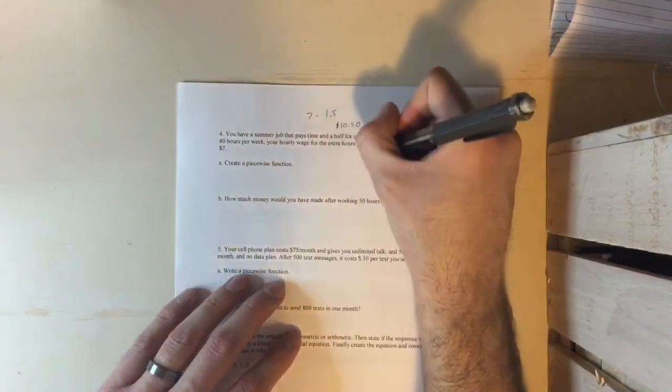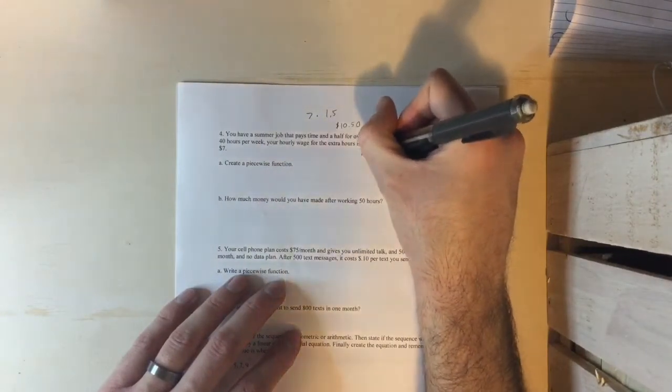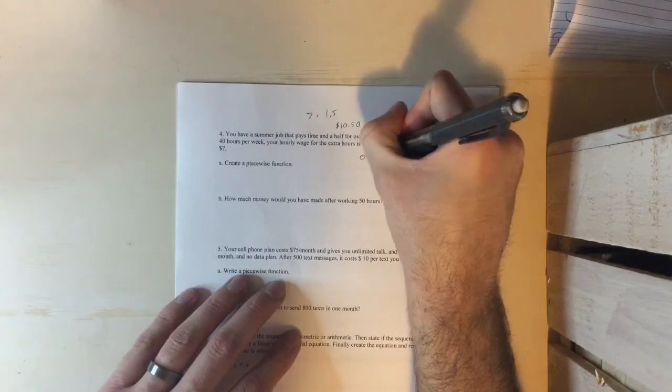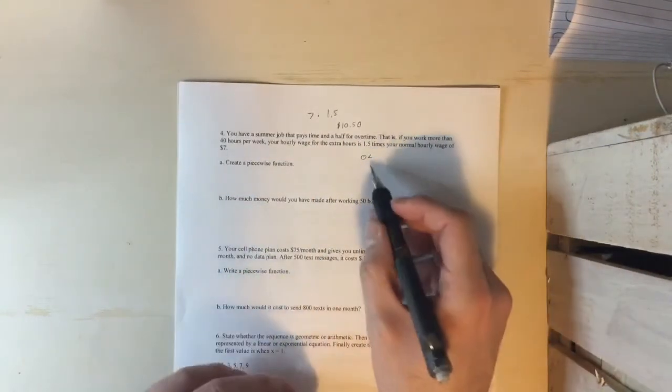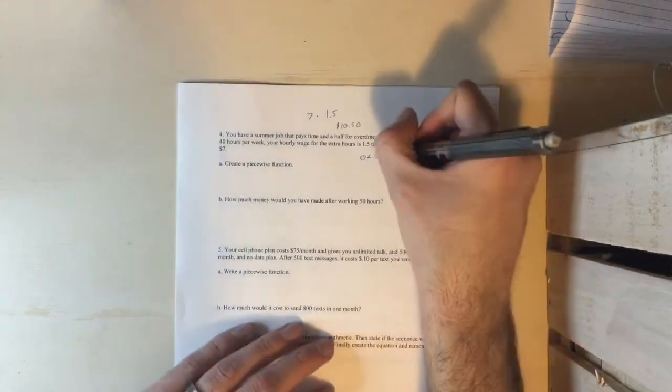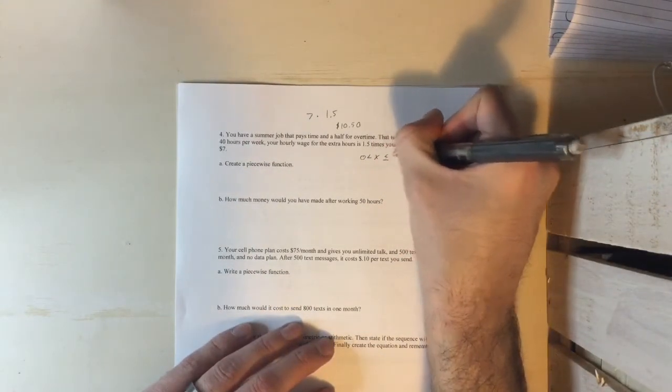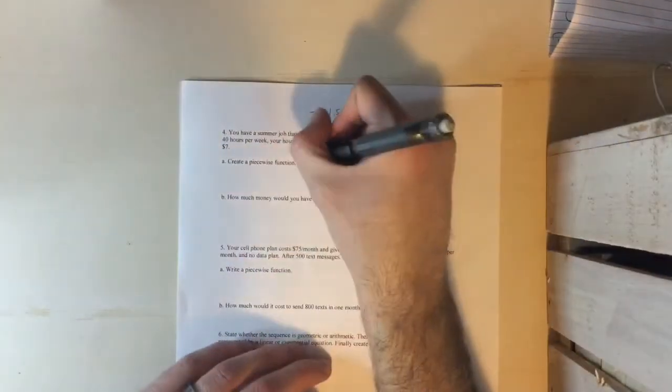So we're going to create a piecewise function. So our domain again will be the first thing we want to set up. So if we work 0, we're going to work a little bit more than 0, so it can't equal 0. But 0 is less than x, which is less than or equal to 40. So this can keep on going until we hit 40 hours.